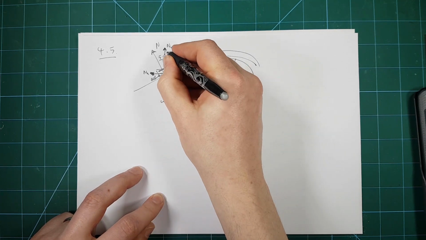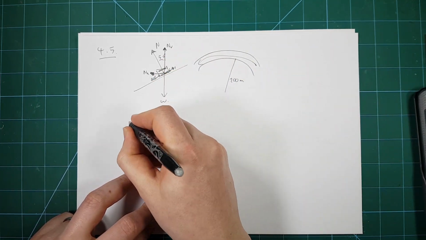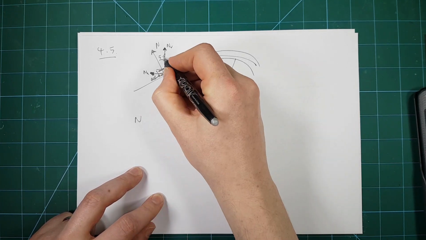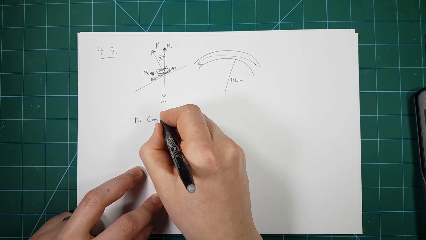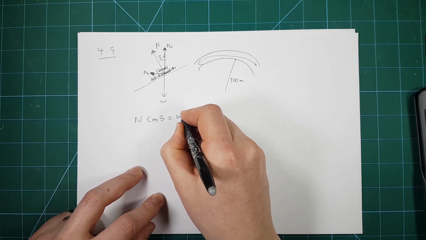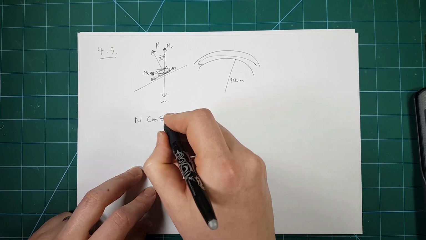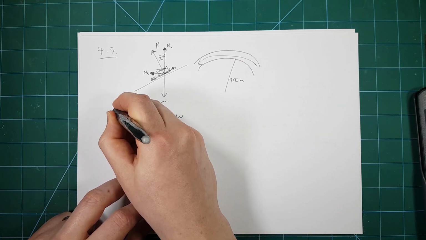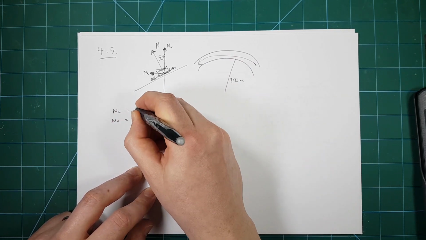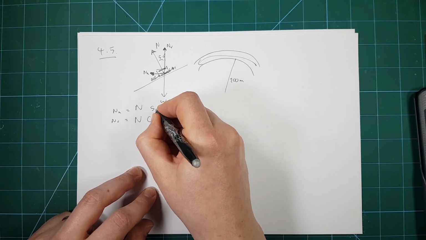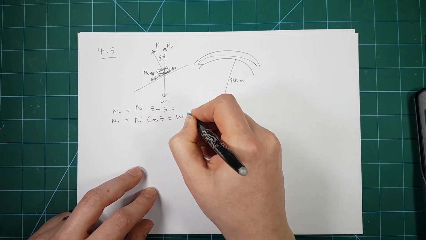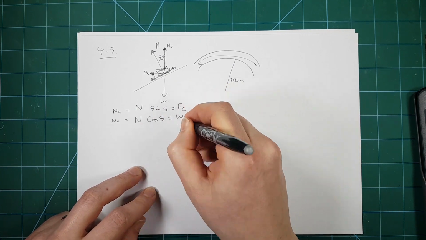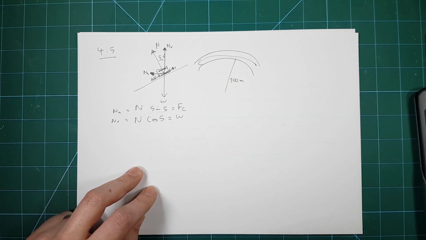So NV has got to equal W, but NV is N cos 5, so N cos 5 is equal to W. We also know that NH is equal to N sine 5, and that's got to equal the centripetal force, which I'm just going to call FC for the moment.